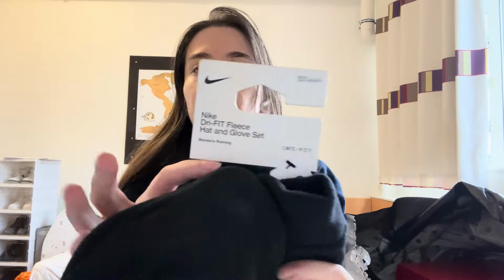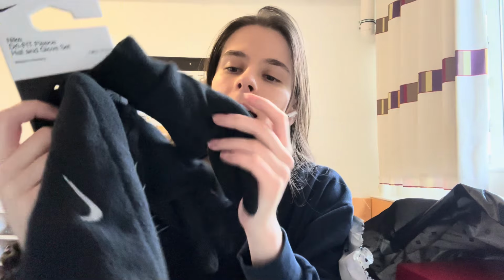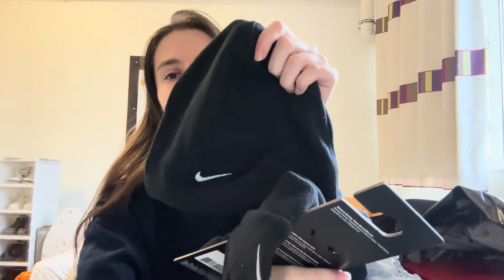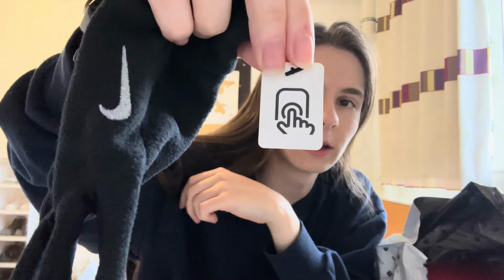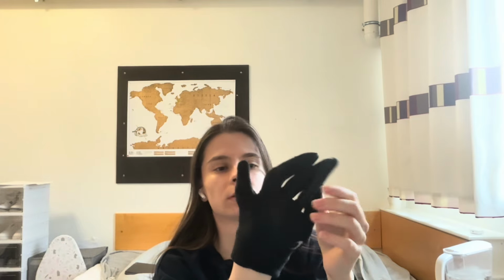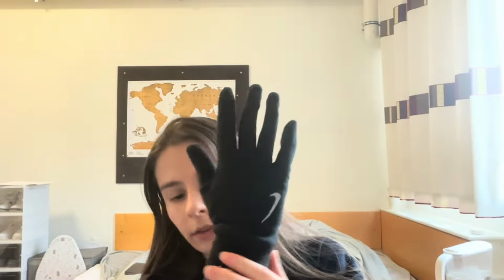First, for the winter running, some dry fit sets, gloves, and a hat. Size extra small, but you can get a variety of other sizes as well. The glove on. They're also touch screen, which is good. Nice and warm, and really lightweight, so it's good. And touch screen. Yeah. This is the hat.